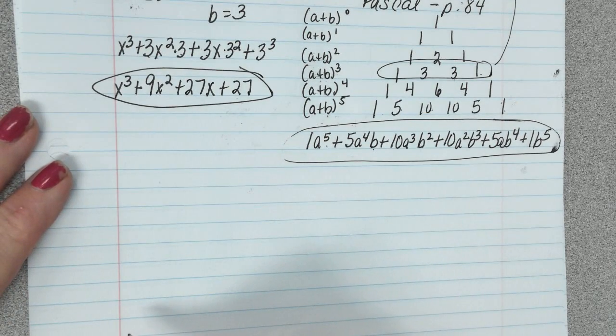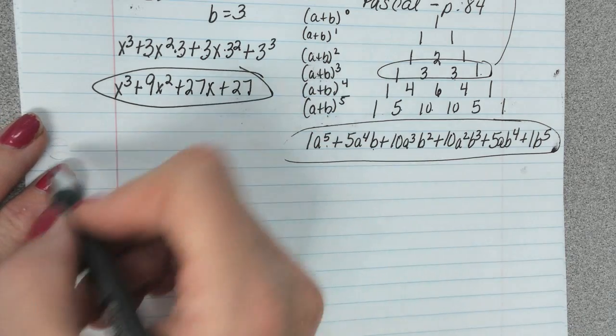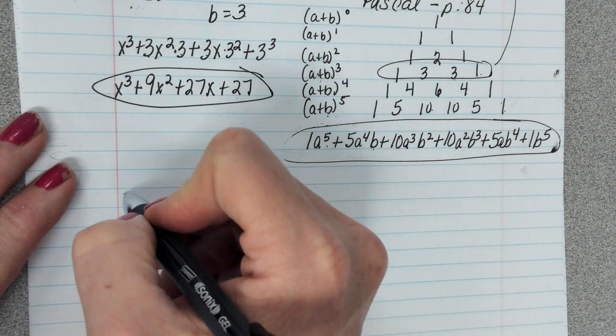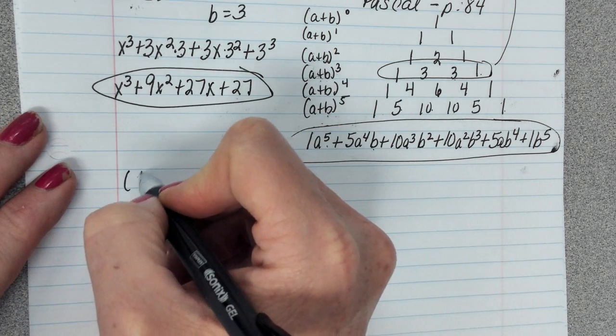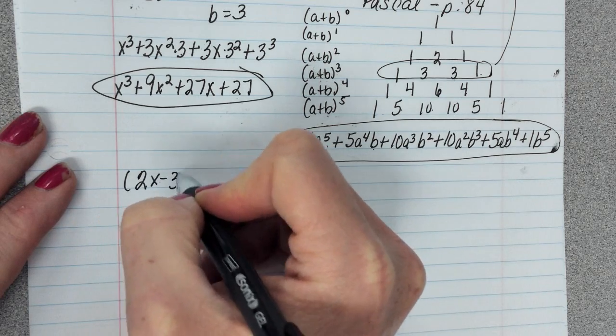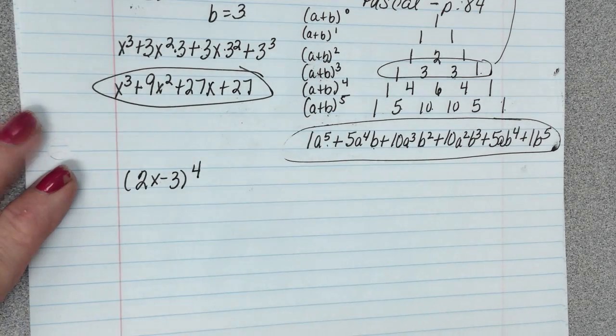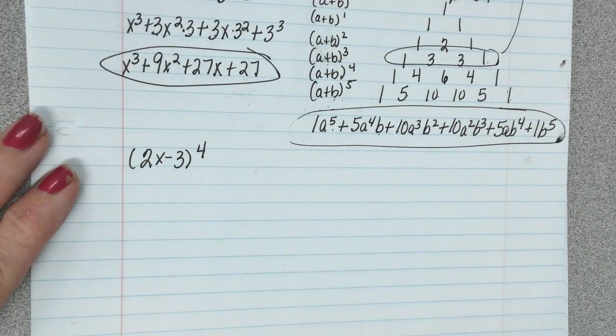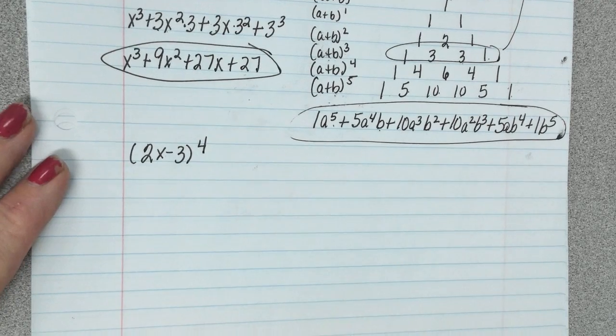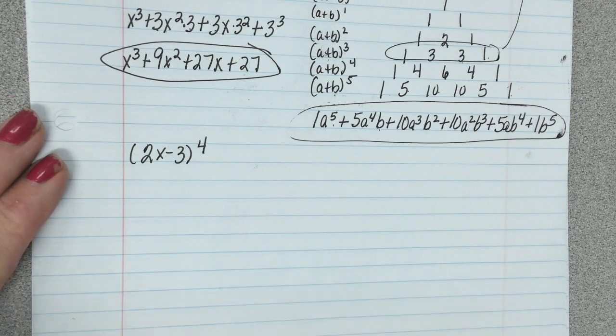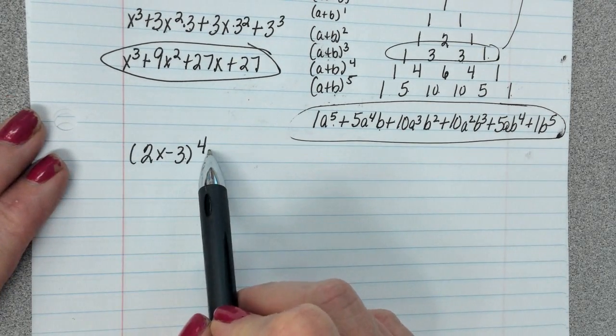Okay, so now let's do that other warm-up. Well, let's just do one a little different. Let's do this. What about if we're doing 2x minus 3, let's do it to the 4th power now. You might want to write this down in your notes section. You can watch. If it helps you more just to watch and listen, I'm fine with that. Whatever's best for you. Alright, so we're doing this to the 4th power.